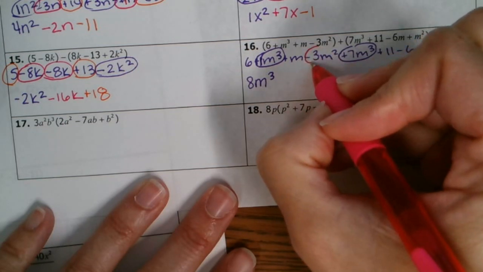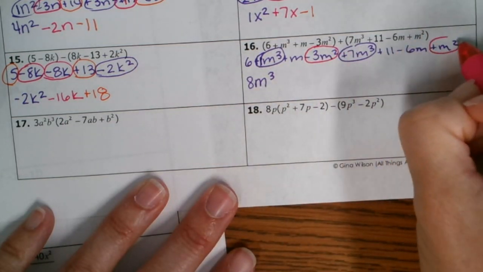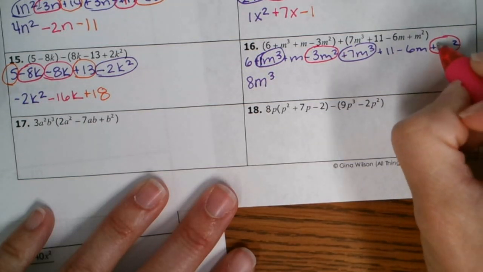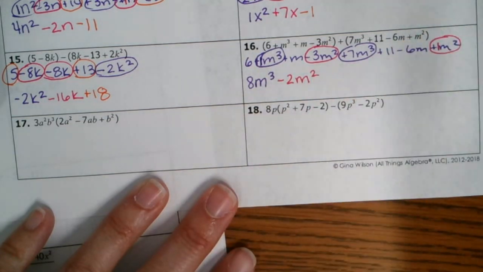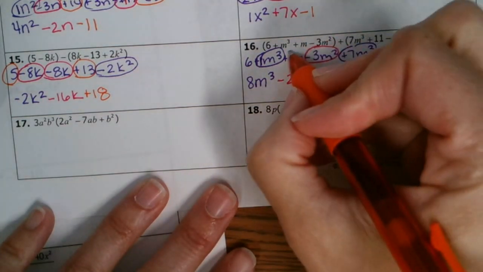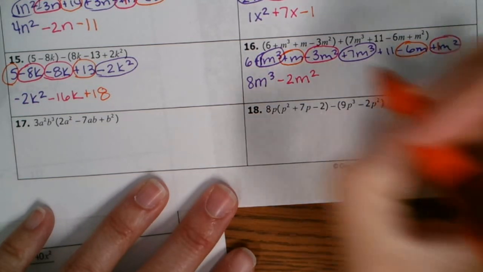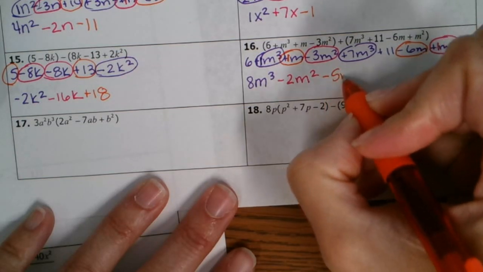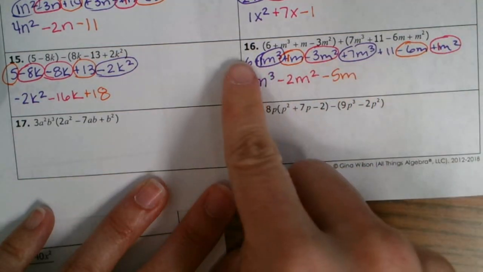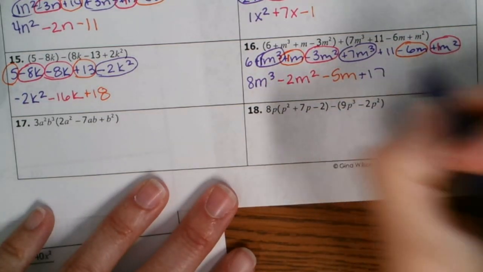Then the next exponent down is a 2, so negative 3m squared and positive m squared. Remember, this is like a 1, so together those make negative 2m squared. Then I've got this m, and I've got this minus 6m. This is like a 1m, so that gives me minus 5m. And then last I've got my constants, so that makes positive 17.